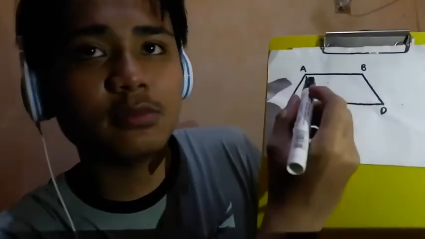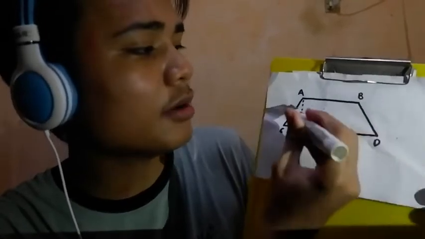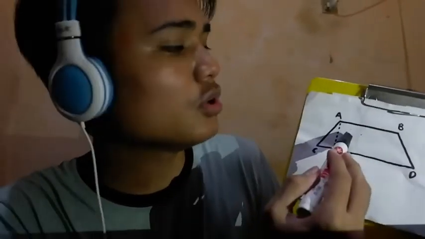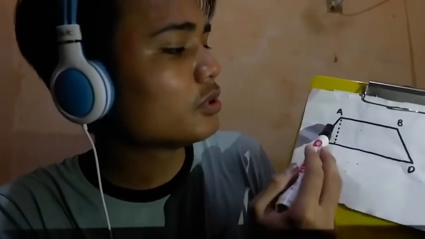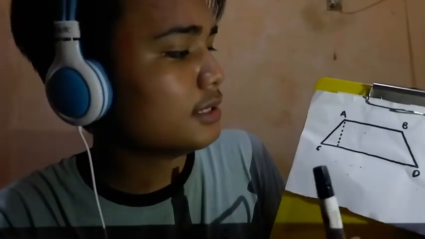So if I draw a line that is the median here, all three lines are parallel.